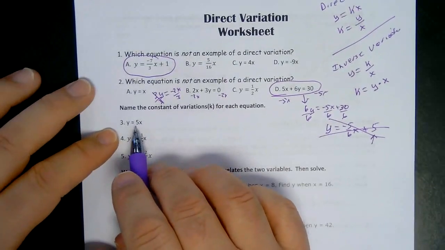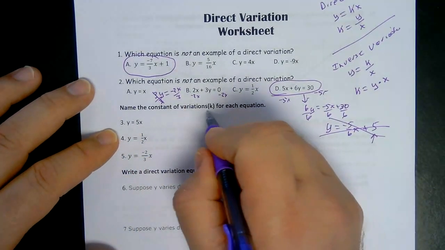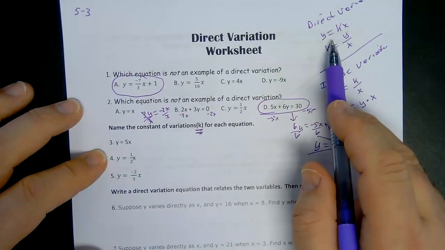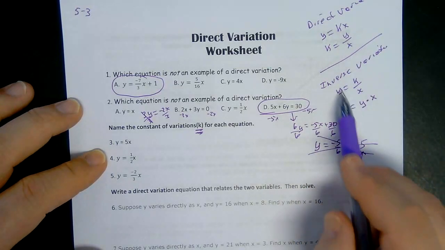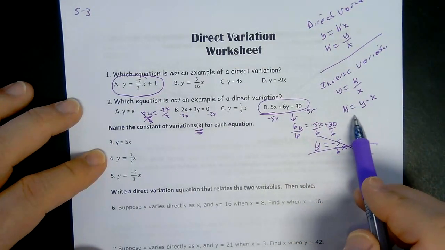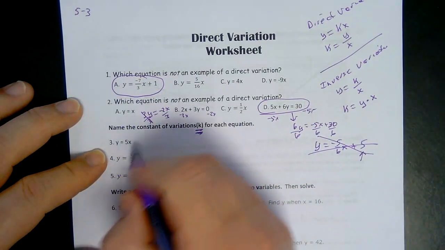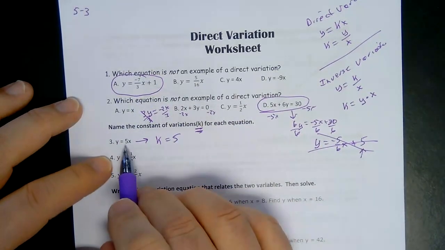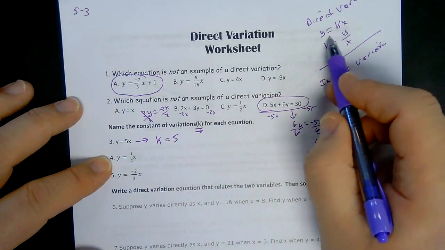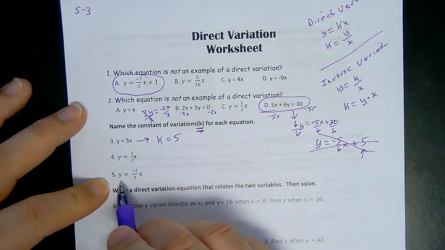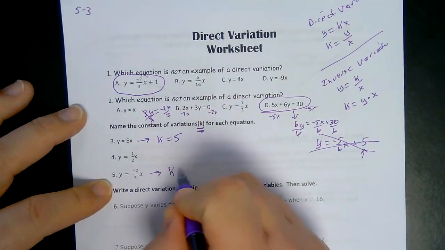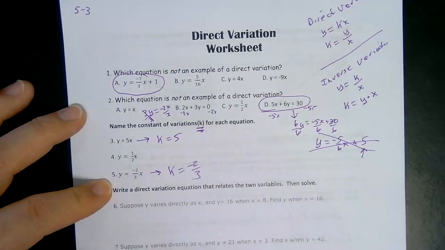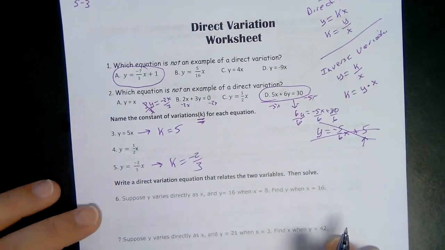Okay, number three, name the constant of variation, and this will be k in all my equations here. So if I go back to this top, direct variation kx, k equals this. Inverse variation k over x, or k equals y times x. So in this case, k is 5. Really simple to see that. 5 times x, and if it's this form right here, y equals kx, k is equal to that number directly in front of the x that I'm multiplying it by. So negative 2 over 3. Real simple to do those.